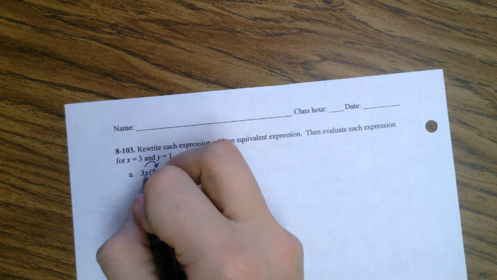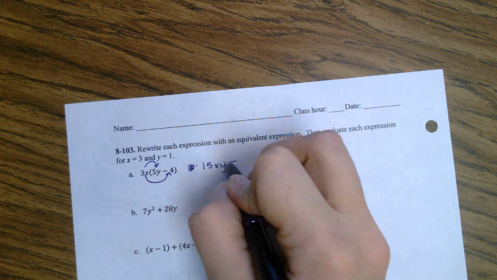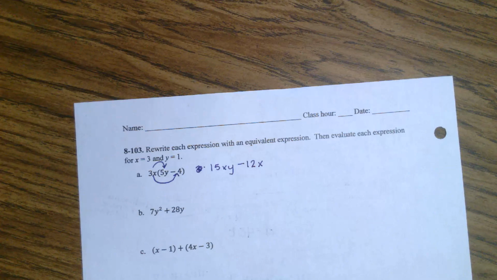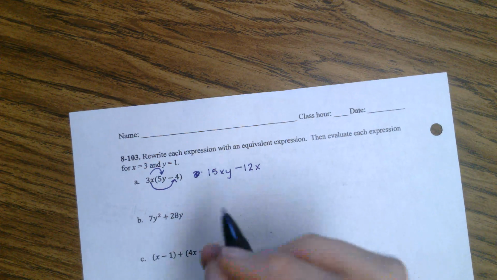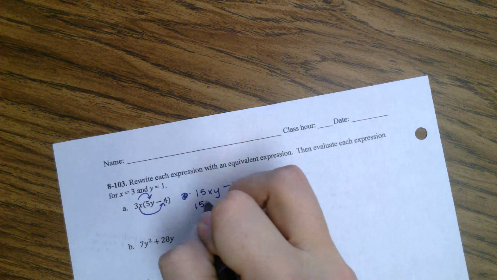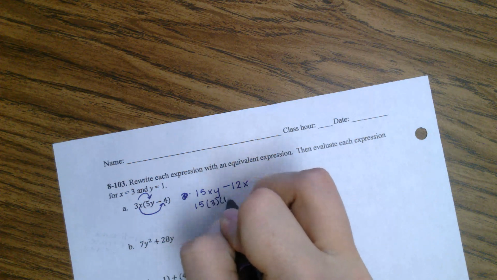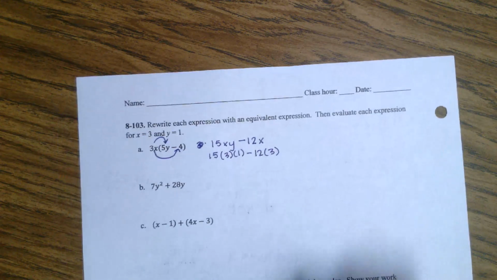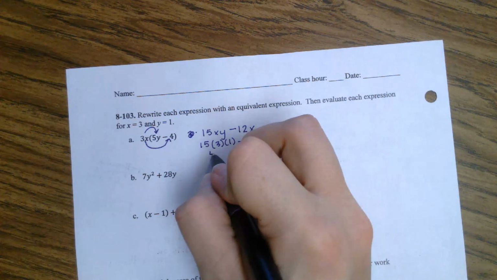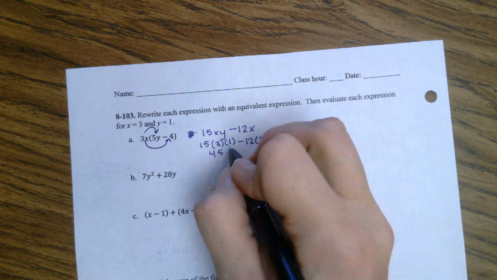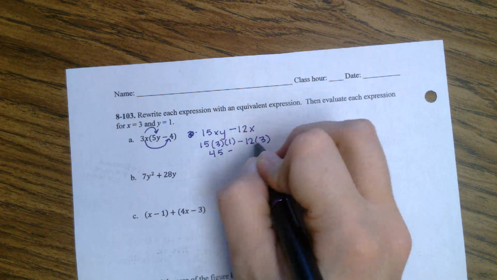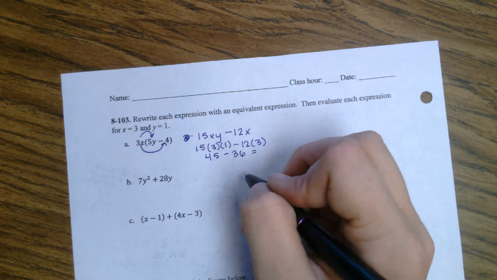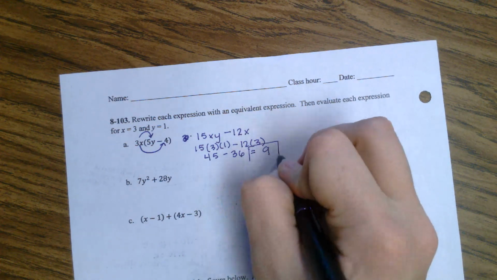Minus 3x times 4. 3 times 4 is 12. And I have my x. Okay, I rewrote it. Now I want to evaluate it. So 15 times 3 times 1 minus 12 times 3. 15 times 3 is 45 minus 36. 45 minus 36 is 9. So the answer is 9.